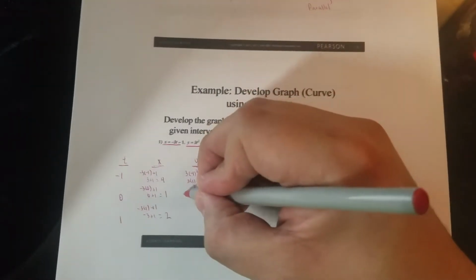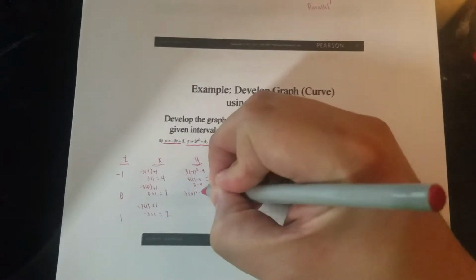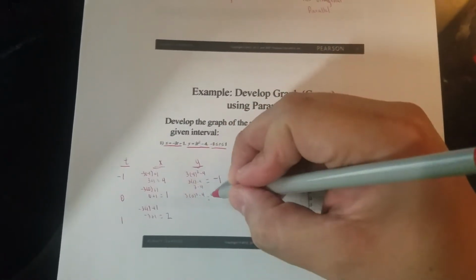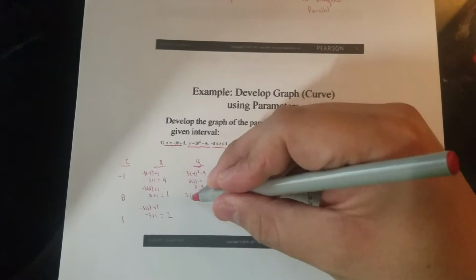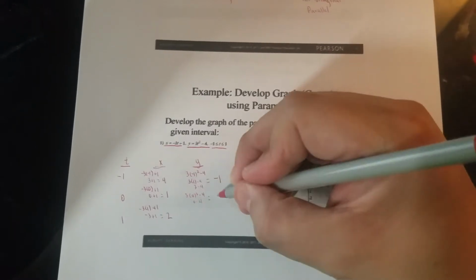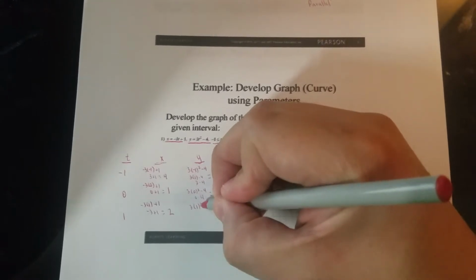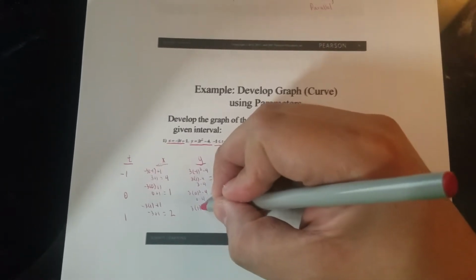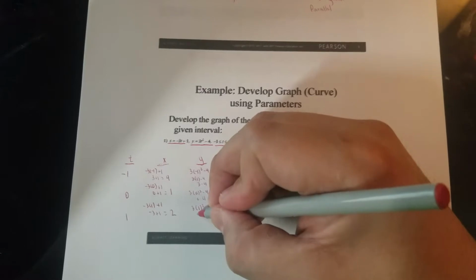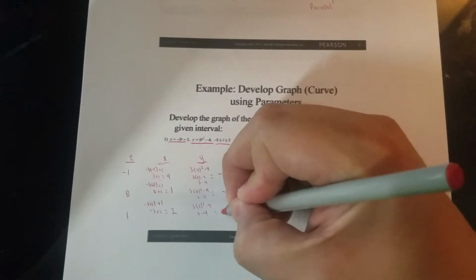Do this again with a 0. 3 times 0 squared minus 4. 0 squared is 0, so this becomes 0 minus 4, which is negative 4. 3 times 1 squared minus 4, so 1 squared is 1, so 3 minus 4, negative 1.